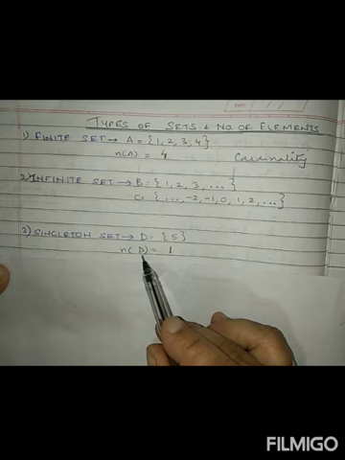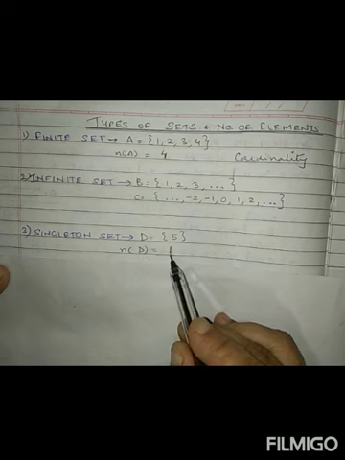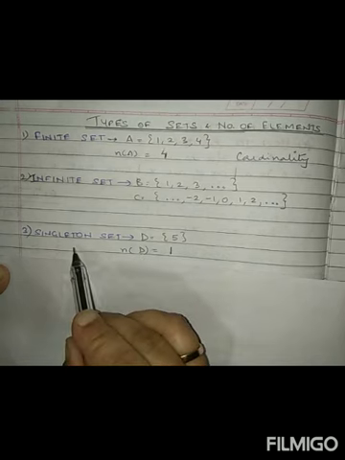In the next set, there is just one element. So, the number of elements here is 1. It is known as a singleton set.